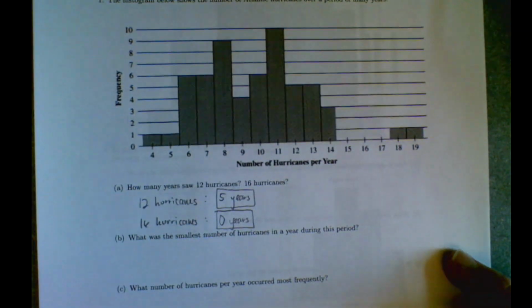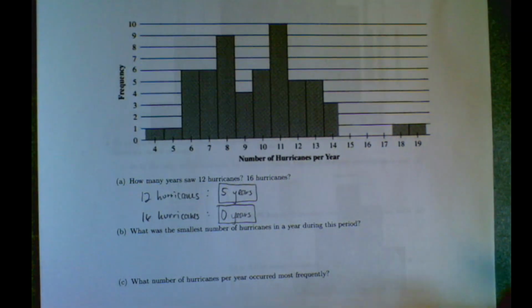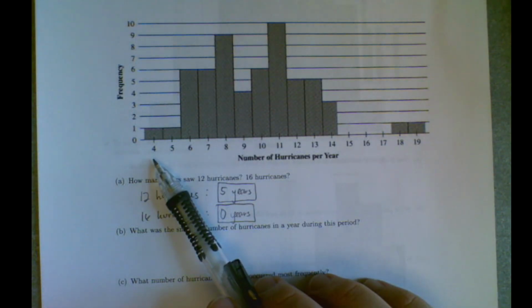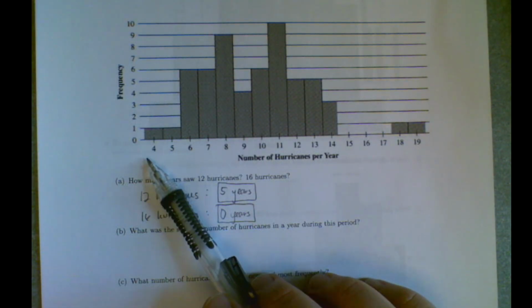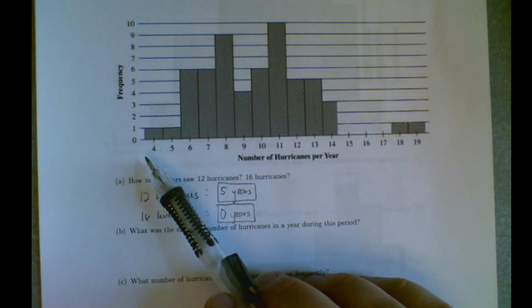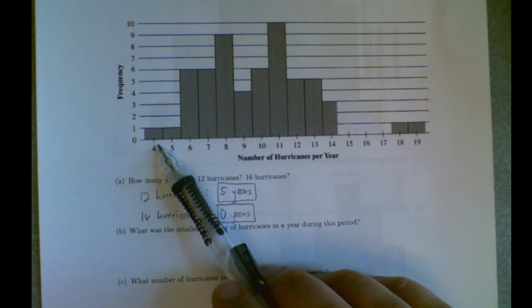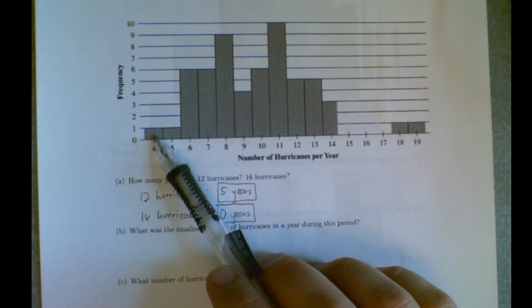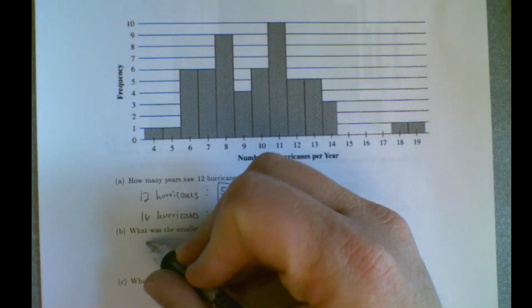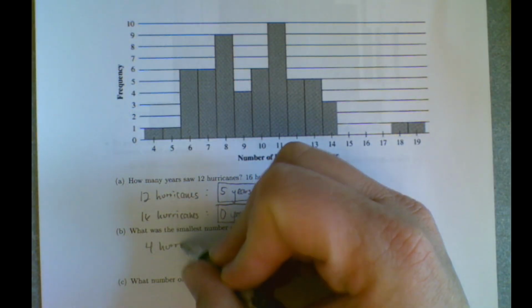Part B asks, what's the smallest number of hurricanes in a year during this period? So looking at our x-axis, we can see that the number of hurricanes per year ranges from 4 to 19, right? So it looks like the smallest number of hurricanes in any given year was 4. There was 1 year where only 4 hurricanes occurred, right? So we'd say 4 hurricanes. That's the minimum.